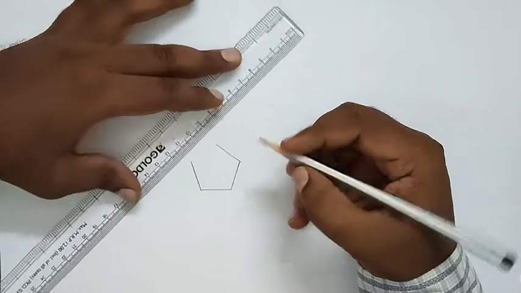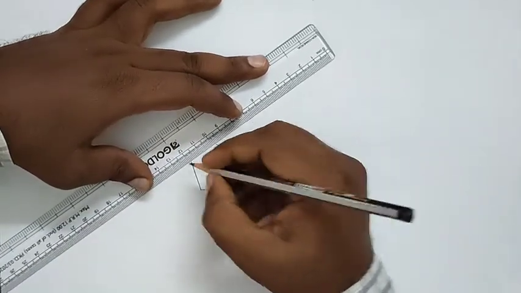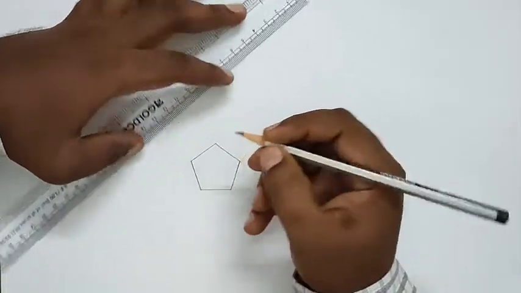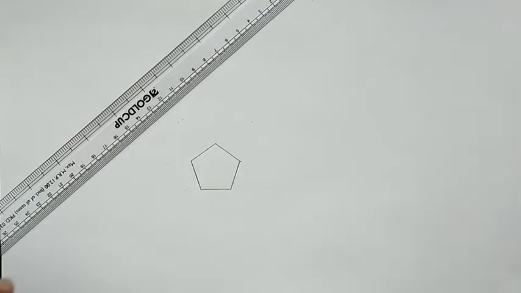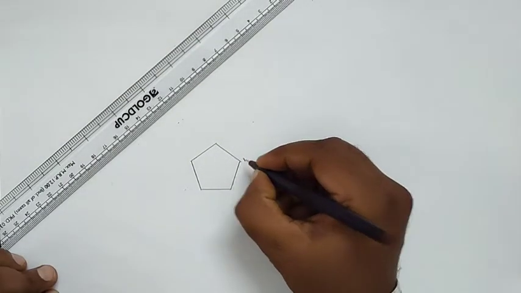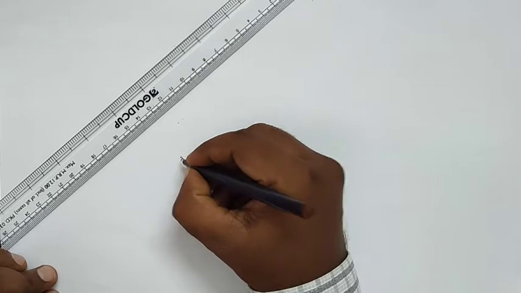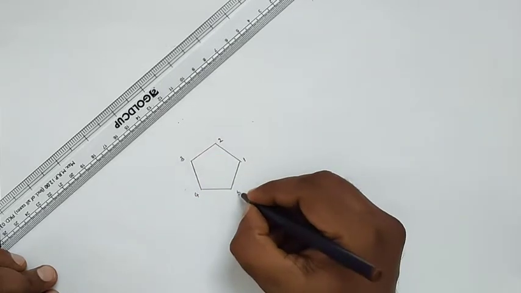We follow the exterior angle method and construct the pentagon initially. After constructing the pentagon, I am naming the points 1, 2, 3, 4 and 5.